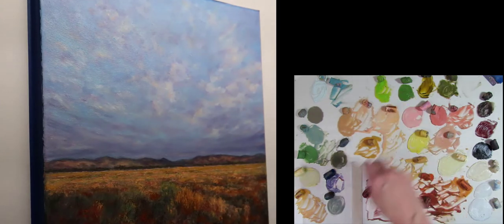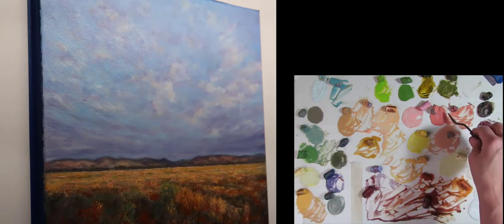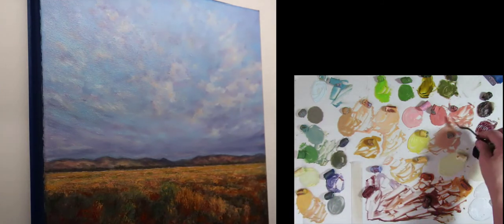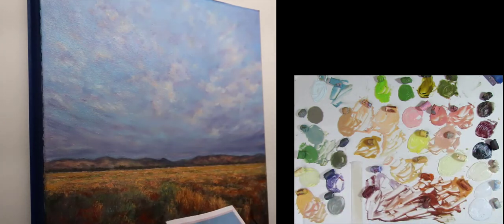Keep going. Now I'm gonna do more of this. I love this, and I'm gonna add some of this pink in here for the front. I don't really know if that'll work, but I'm making some real long ones in here.